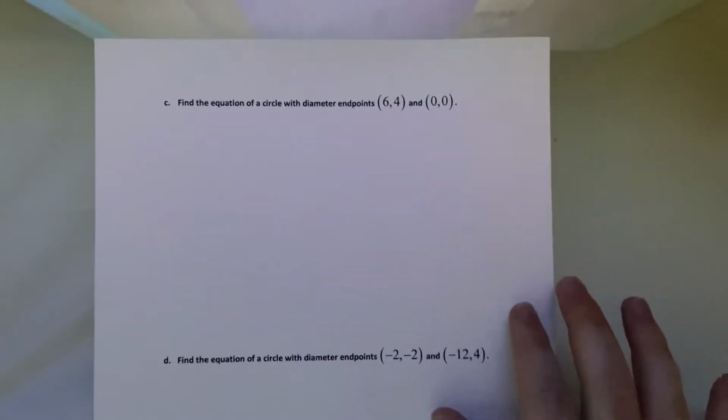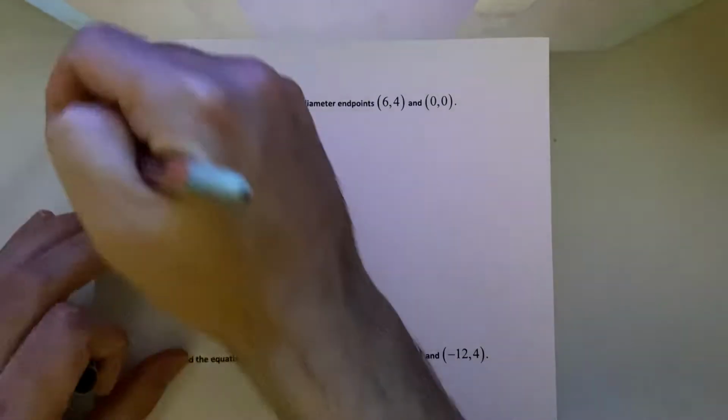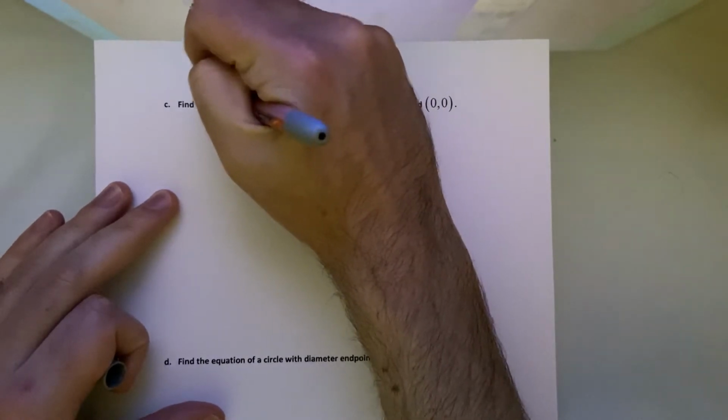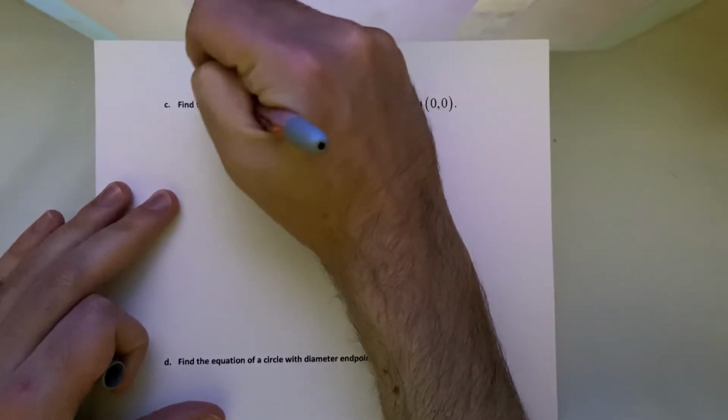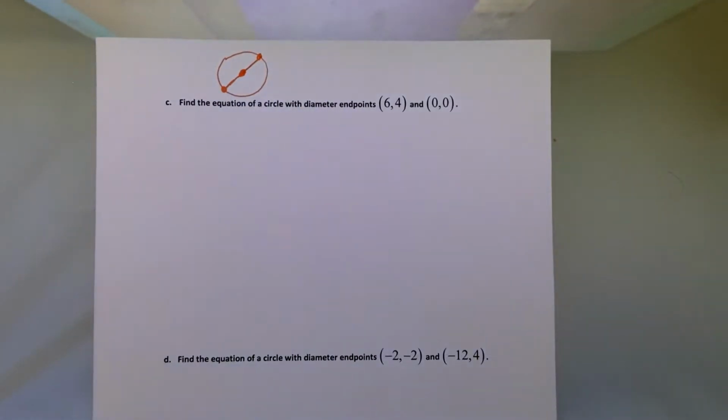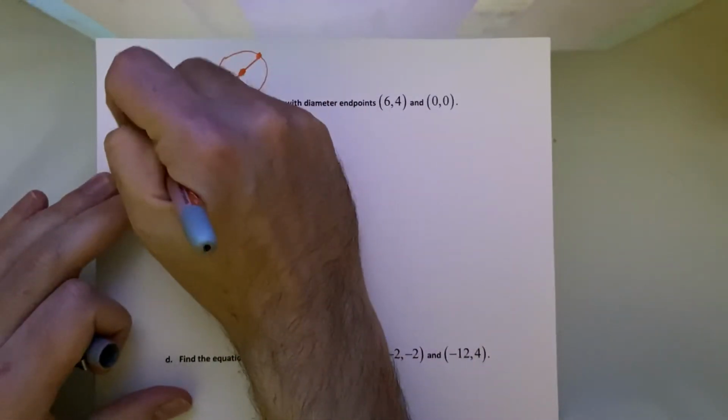Now there's some other things we can do using some concepts from 2.1. Find the equation of the circle with diameter endpoints. So it's important to know that for a circle, if you have two diameter endpoints, they must go exactly through the center, which means that the average between those 2 points is the center. So what's the average?